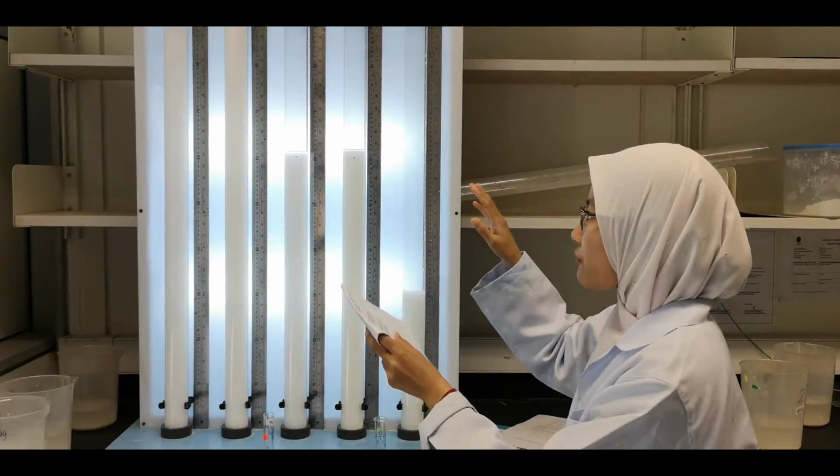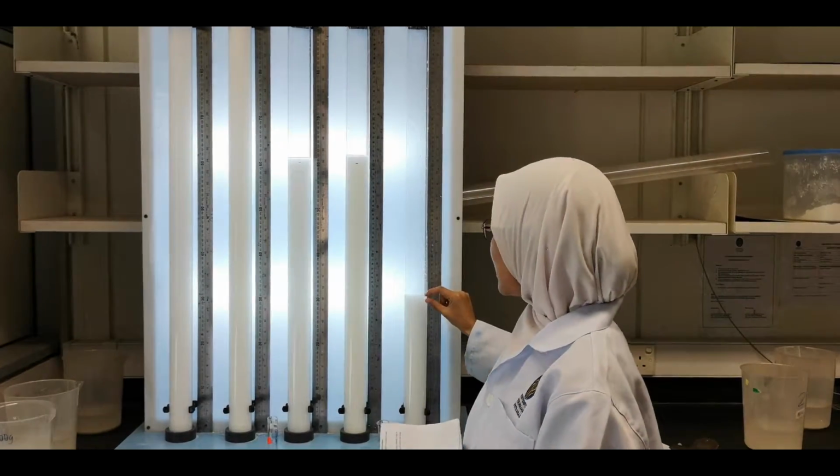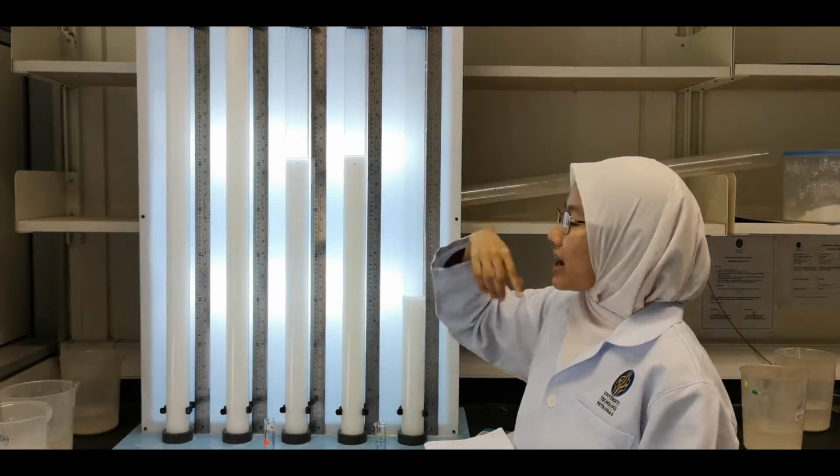After we have poured it into the cylinder, we need to measure the clear liquid interface in the solution until the settling takes place. That's all.